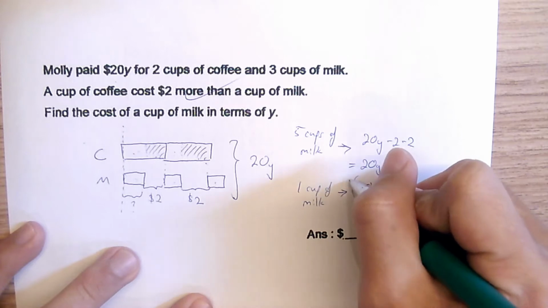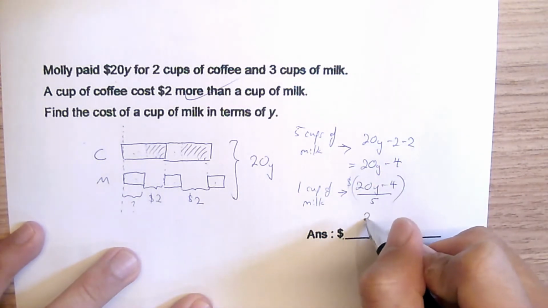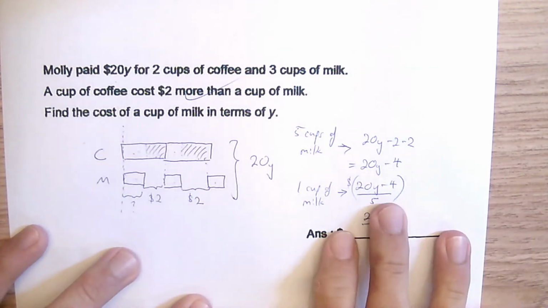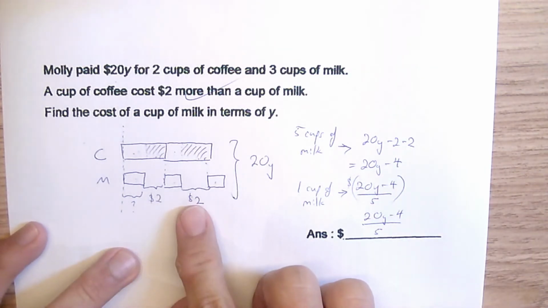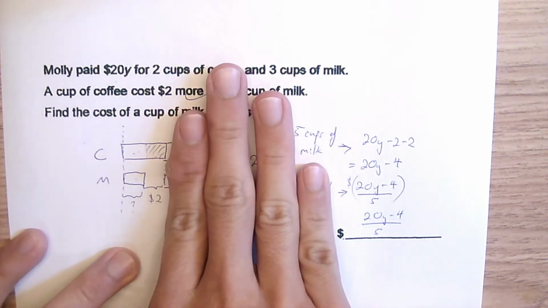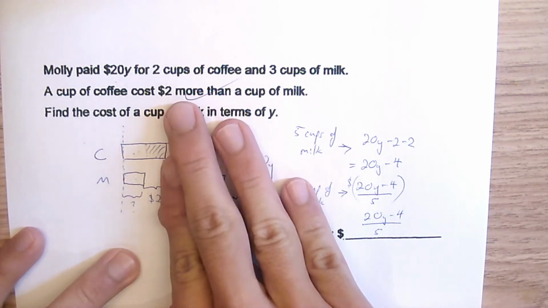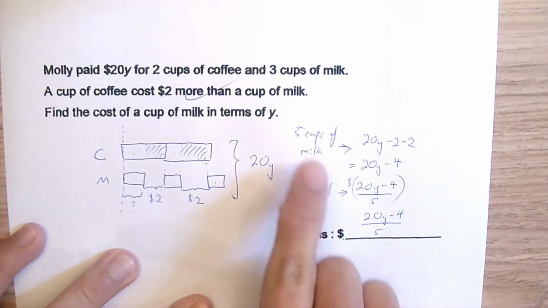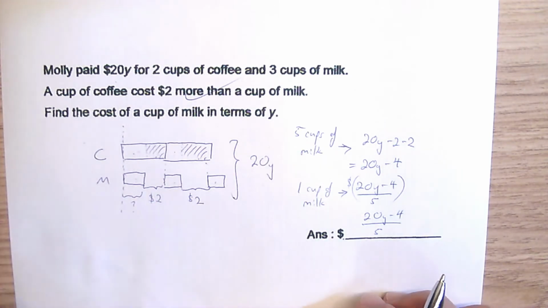Okay, done. Remember to write it here. 20y minus 4 over 5. Okay, this model is slightly tricky, but it's not that difficult. So for parents, if you are watching this, remember how I'm drawing the model. Do it segment by segment. Step 1, draw 1 coffee and 1 milk first, then draw the rest. So this is how you're going to teach your child. It's going to be very, very easy for you.